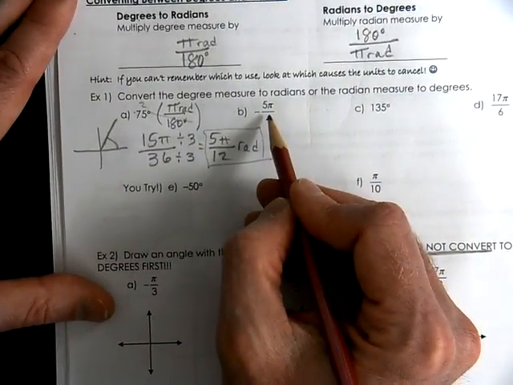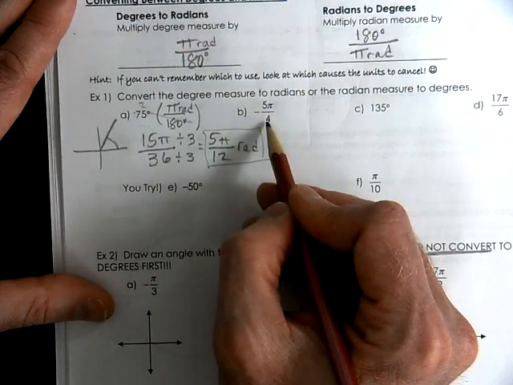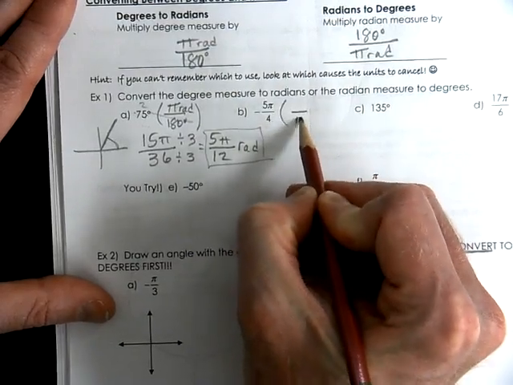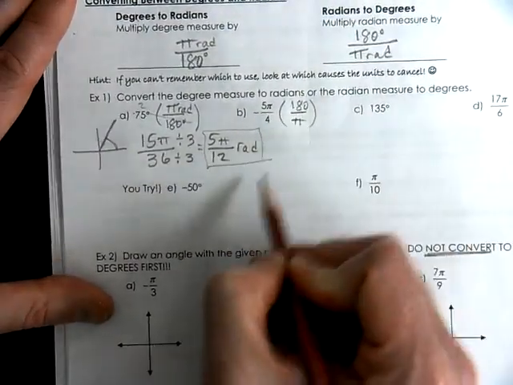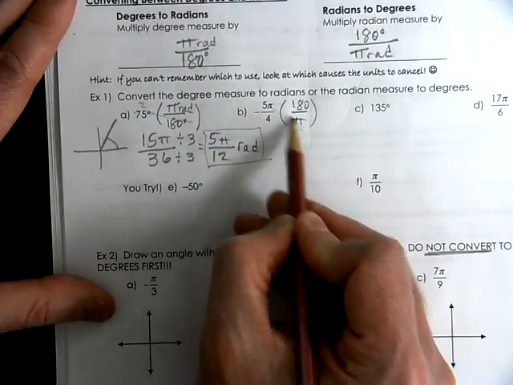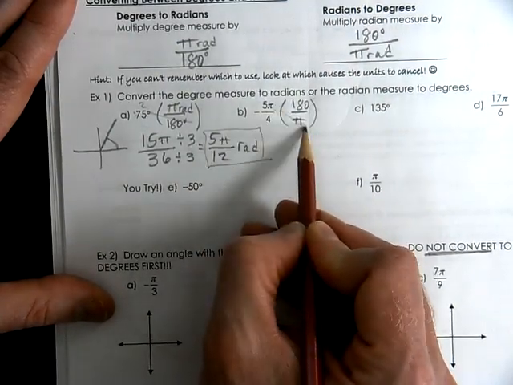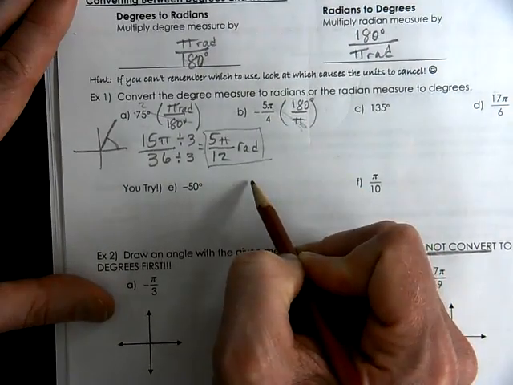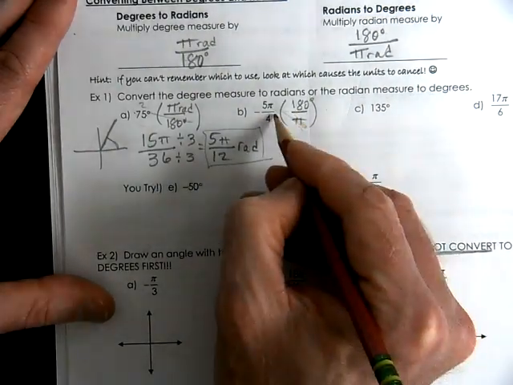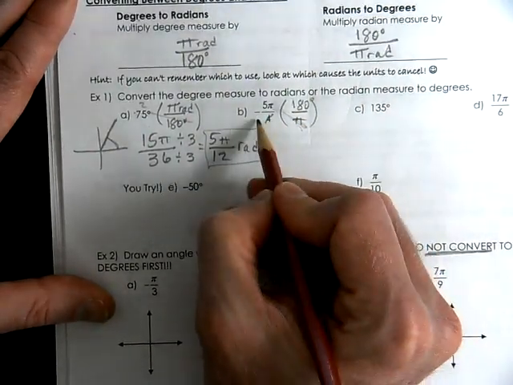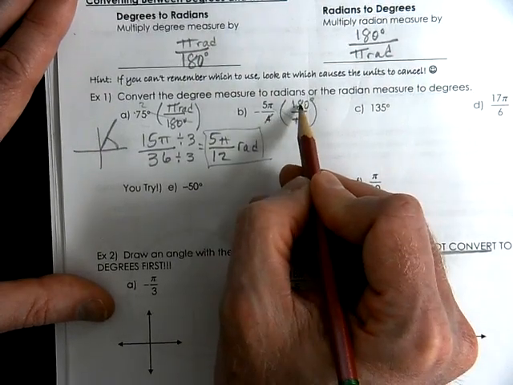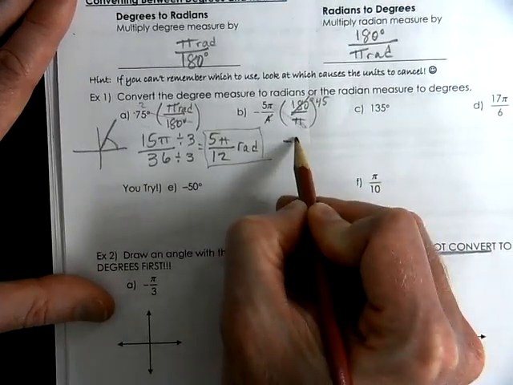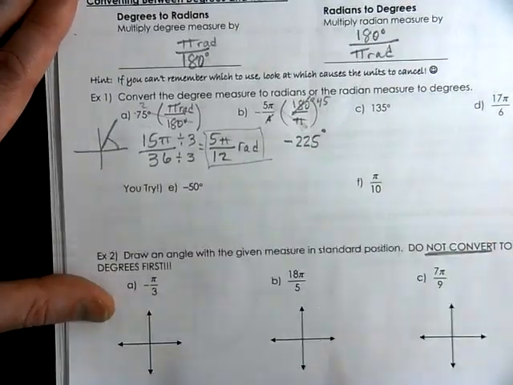Here we have a negative radian. So we're going to put the pi on bottom and the 180 on top. I want the pi's to cross off, so that's how I remember to put the pi on bottom. I want my answer to be in degrees, so that's why I put the degrees on top. Four goes into 4 one time. 4 goes into 180 45 times. So that's going to be negative 225 degrees.